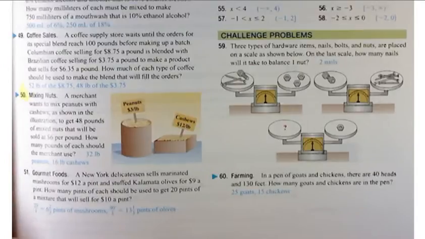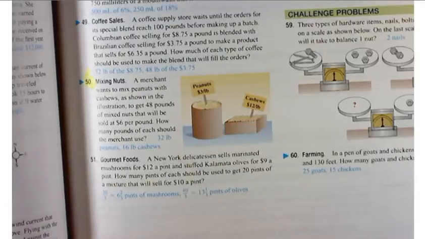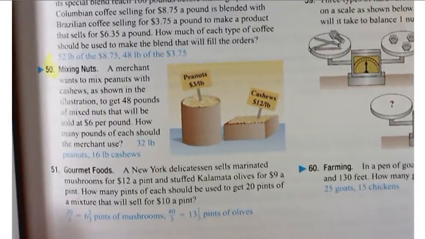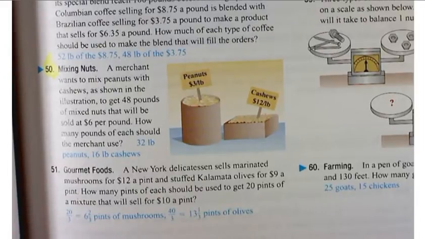All right, so problem number 50. A merchant wants to mix peanuts with cashews, shown in the illustration, to get 48 pounds of mixed nuts that will be sold at $6 per pound. How many pounds of each should the merchant use?